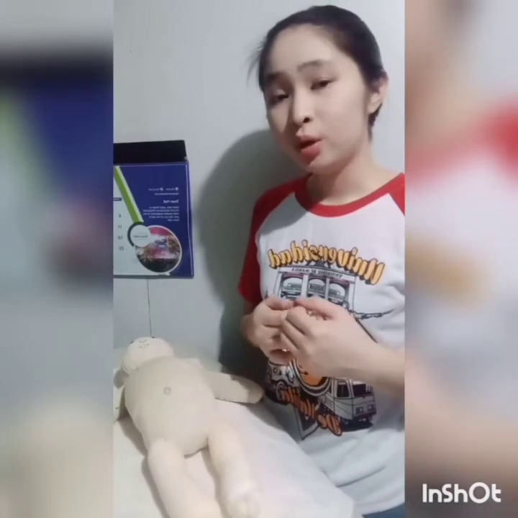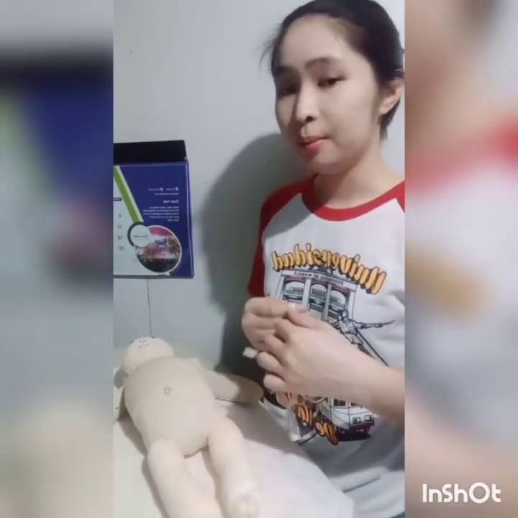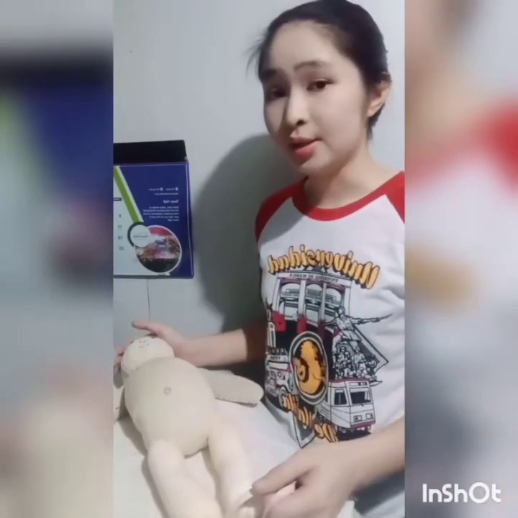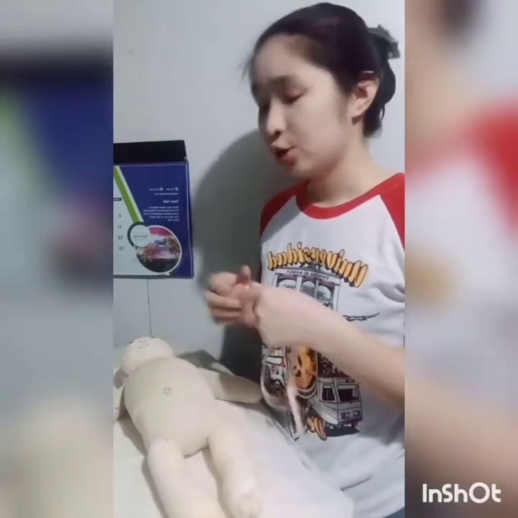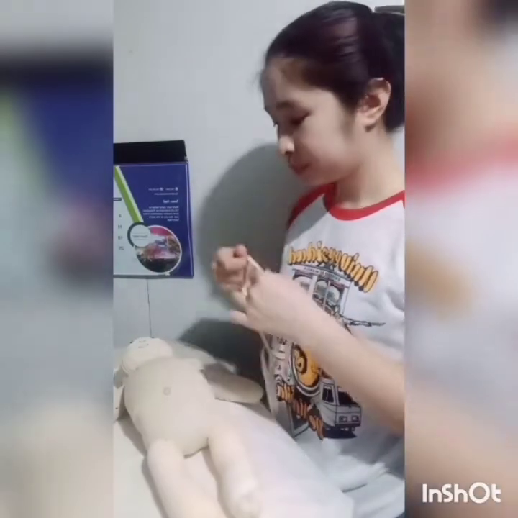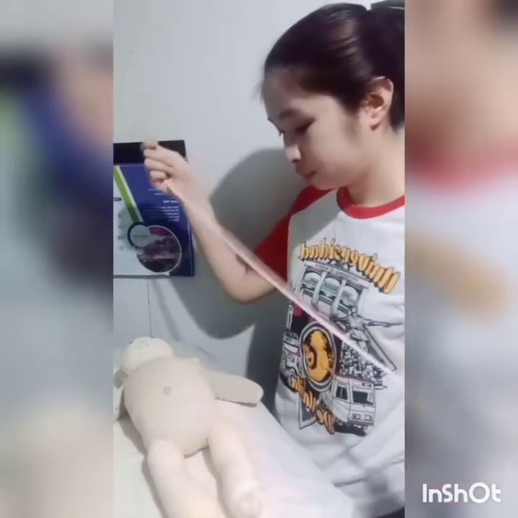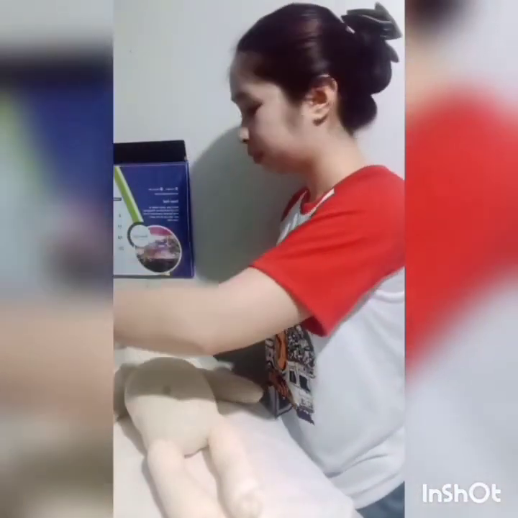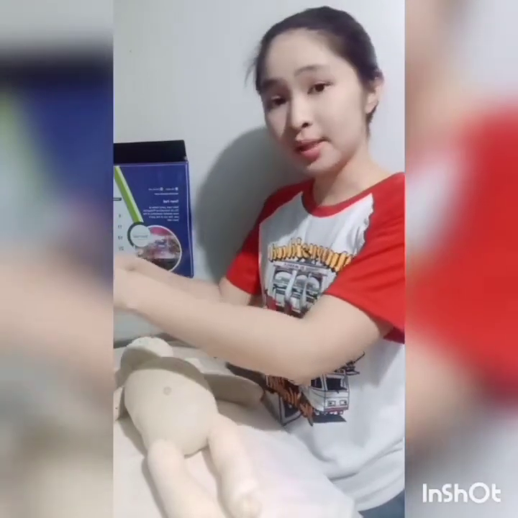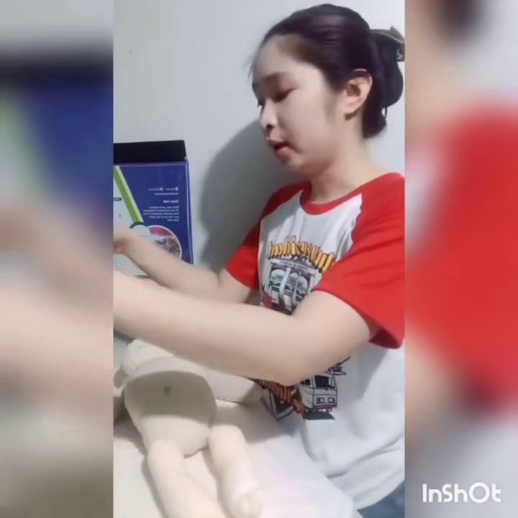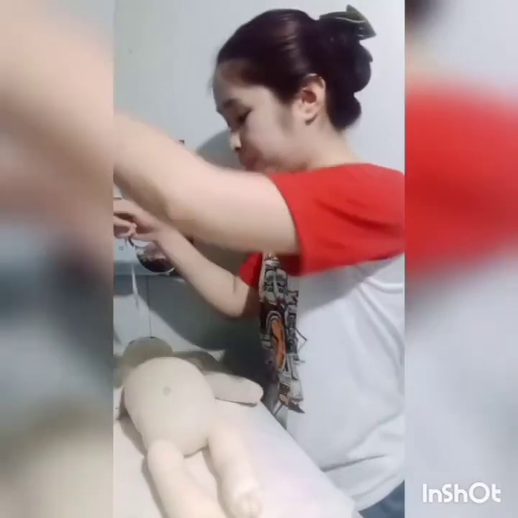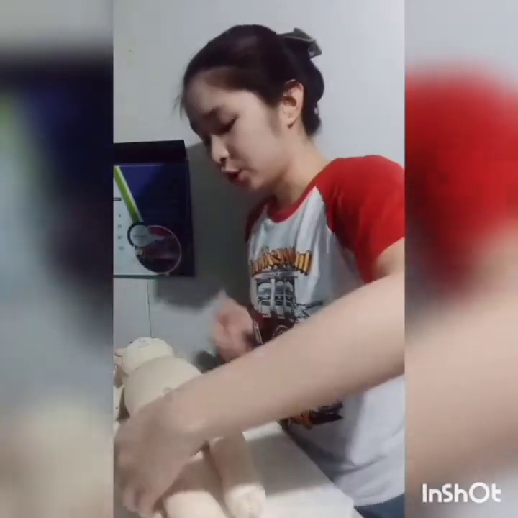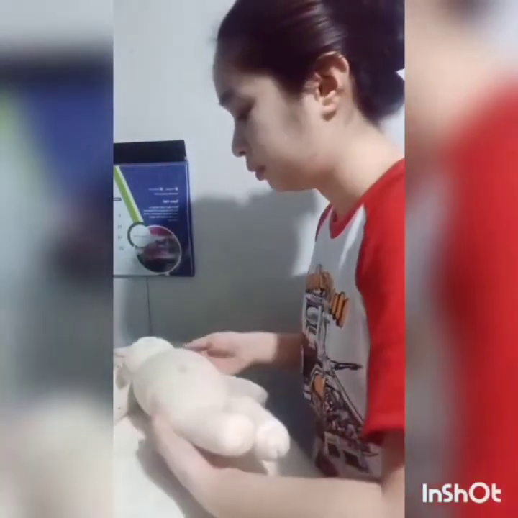So now we are going to move forward in measuring the baby's body circumference, starting from their head. Still measuring the baby's head, we're still using a tape measure. So I will just position the baby near the camera.